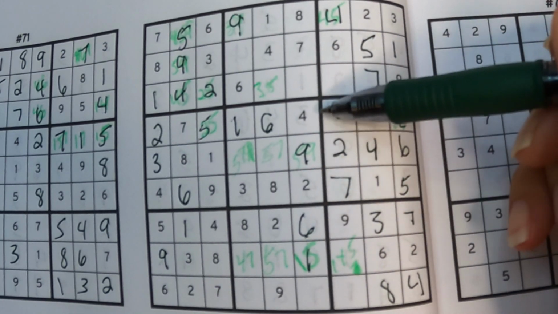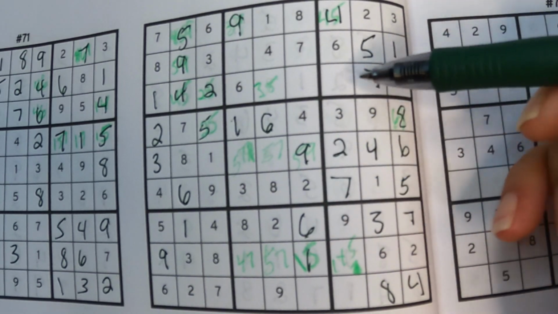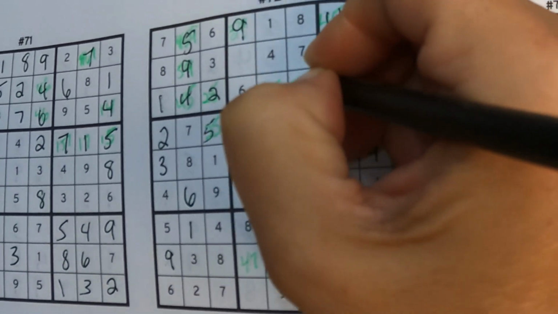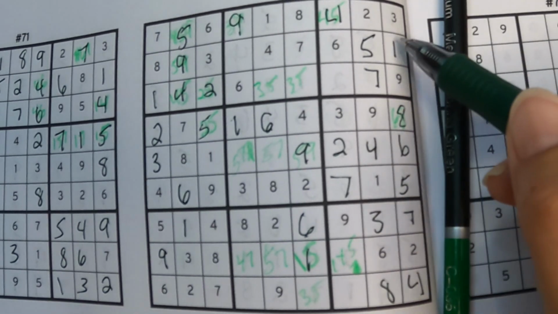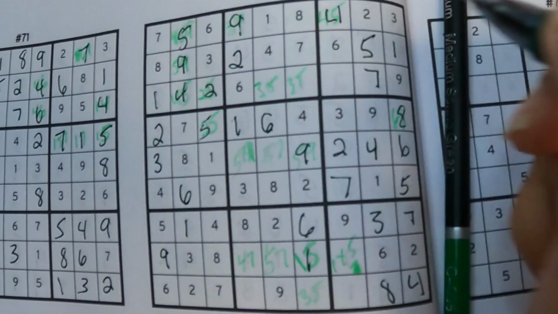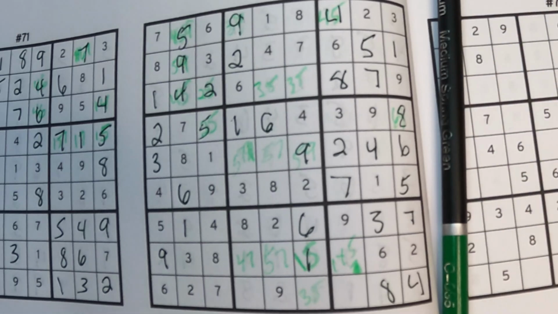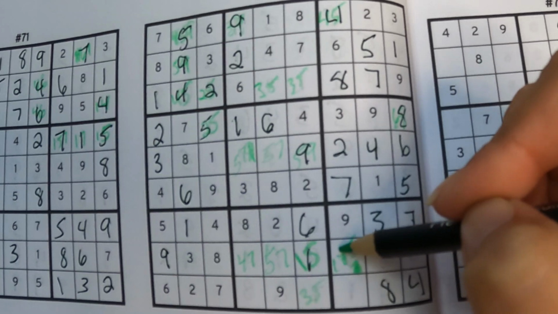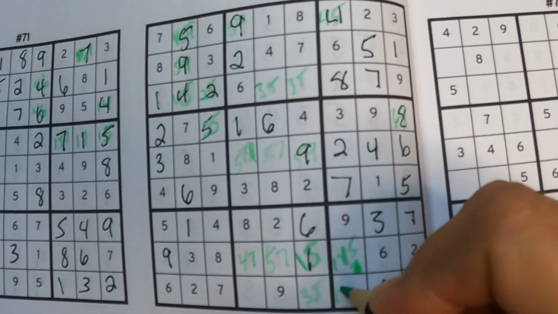For this column, we're missing 3 and 5. I'm not seeing any help. So 3, 5, 3, 5. For this row now, we're only missing a 2. And for this box, we're missing an 8. With that 4, we can get rid of this 4. And for this box, we're missing 1 and 5. And I don't see any help.